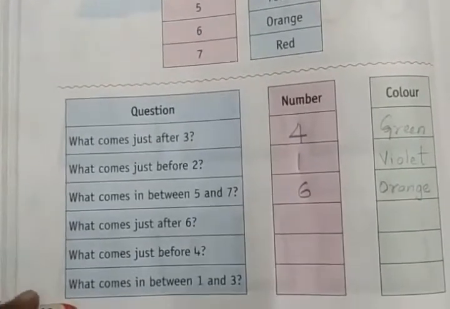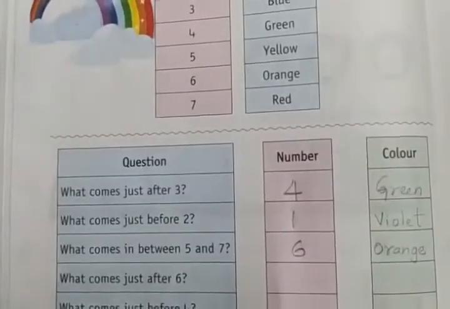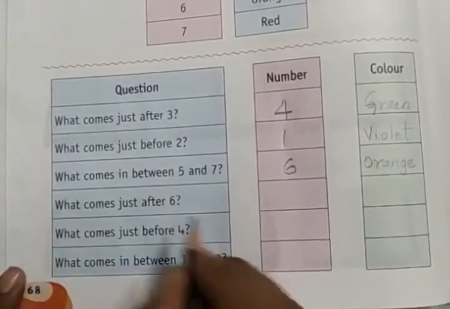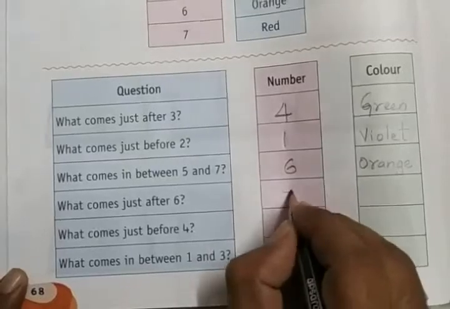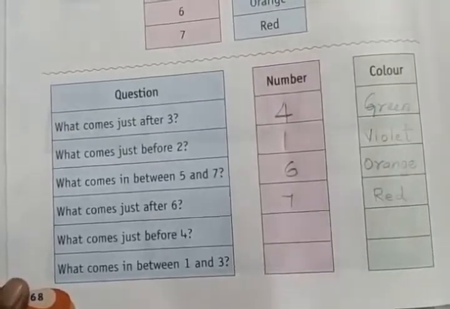Next, what comes just after 6? After 6, 7 will come. The 7th is red color. Write down the name of the color here.